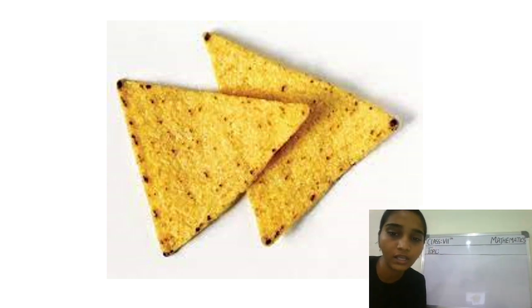Yes, it is somewhat looking the same in the size of the sides. And what about the one behind it? Yes, so here it is looking like these two sides are equal, but the third side is not equal. Okay, the third side of this triangle is not equal.